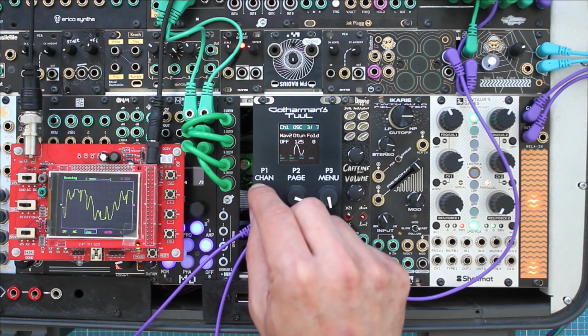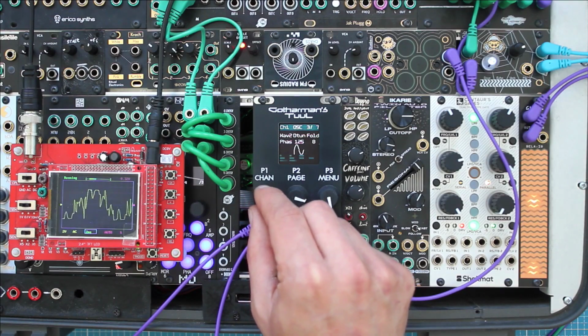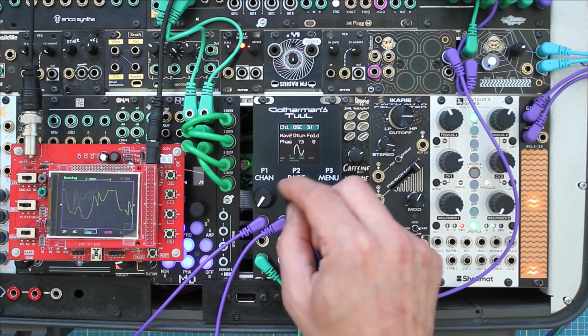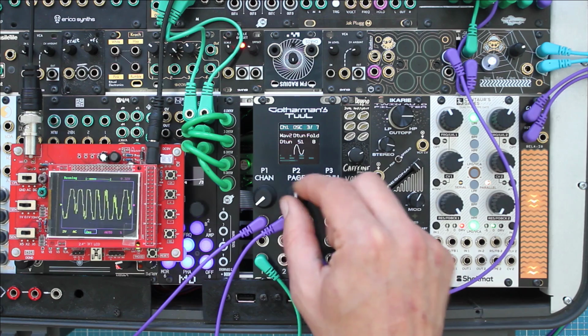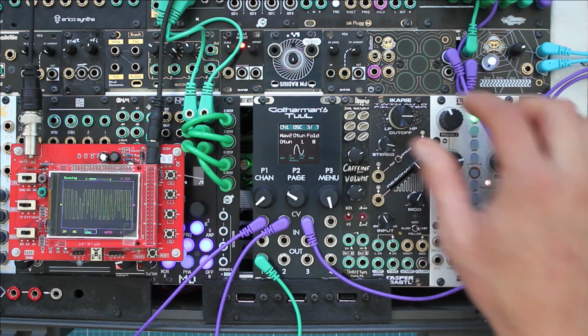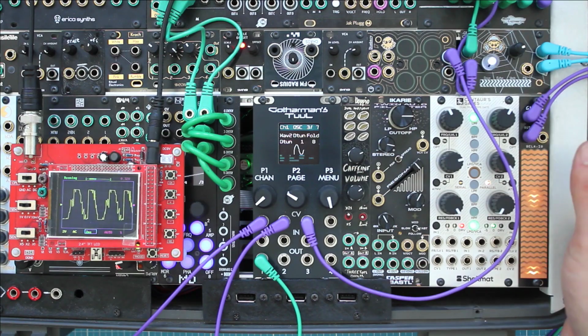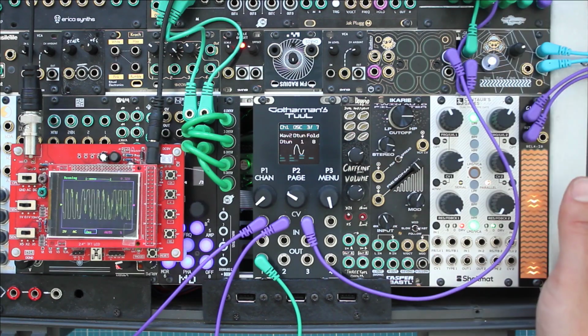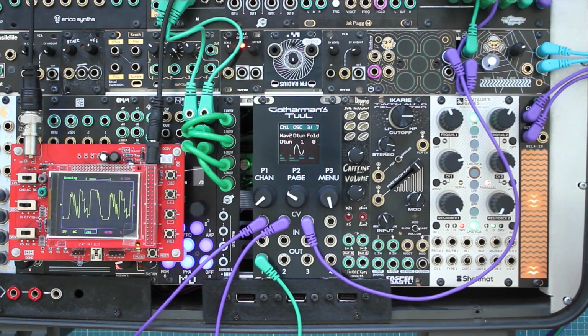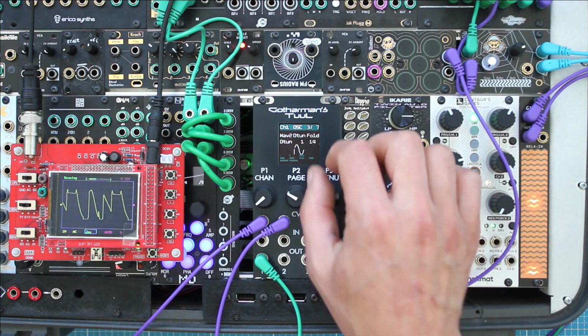Let's add the second waveform. And let's follow.